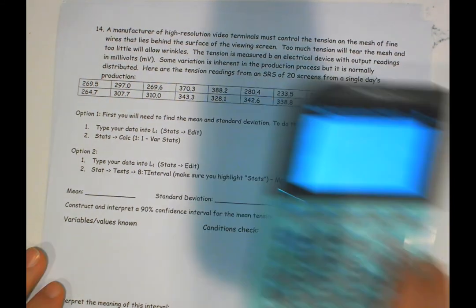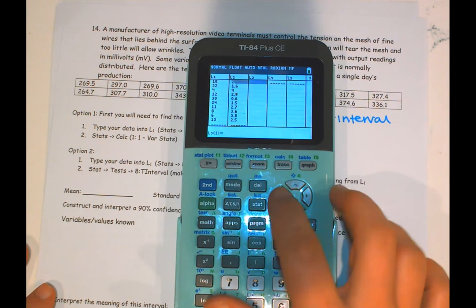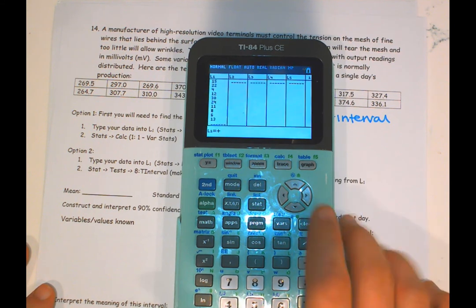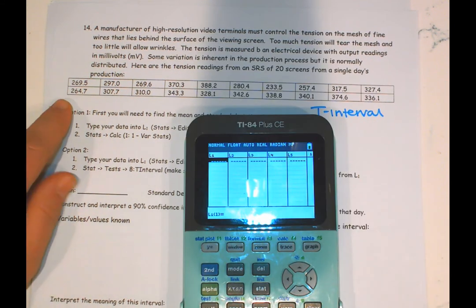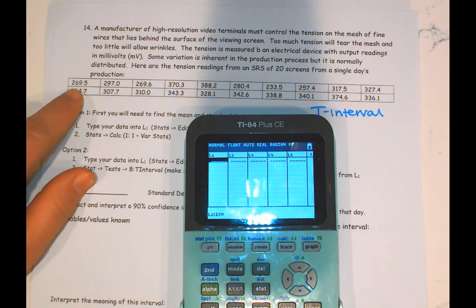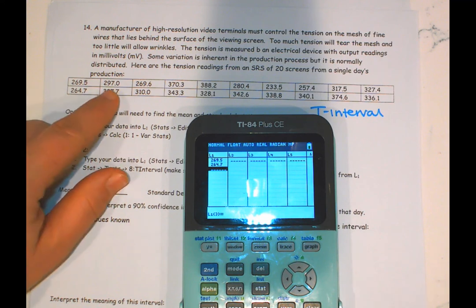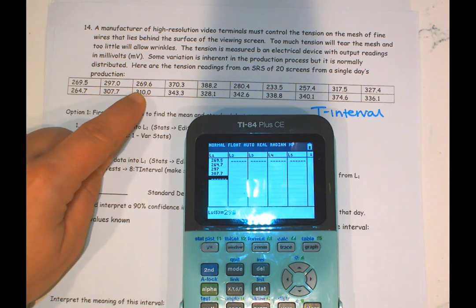So what I'm going to do is go to list 1 and type in all of my values that I have. I'm going to type all these values into list 1, and I'm going to be very careful not to mess up because that will change all of my numbers if I do. And you should be doing this and practicing this skill alongside me.